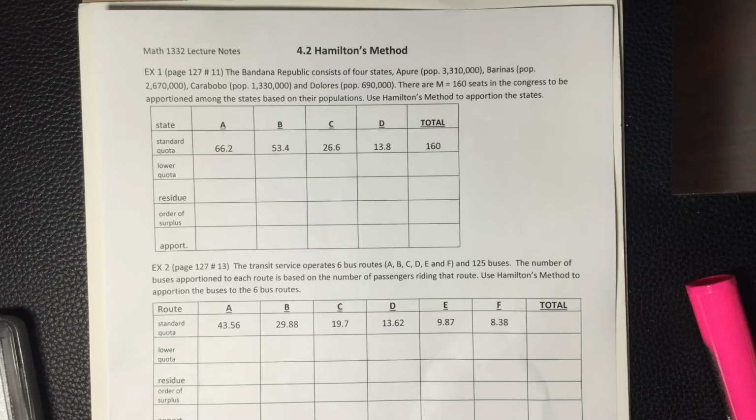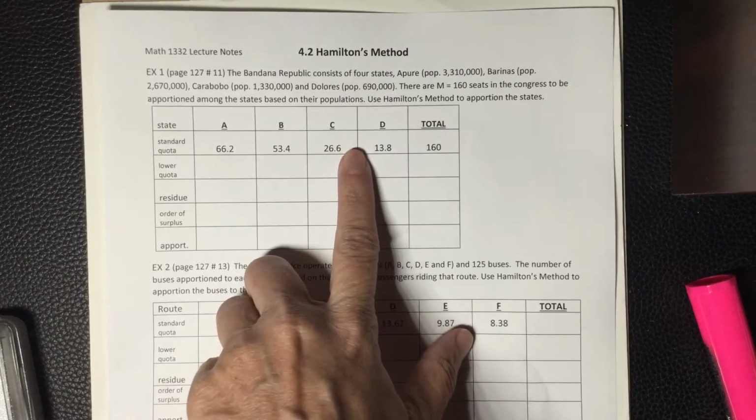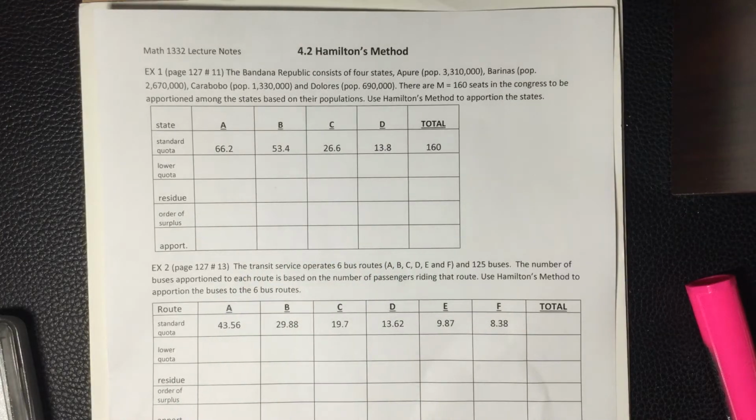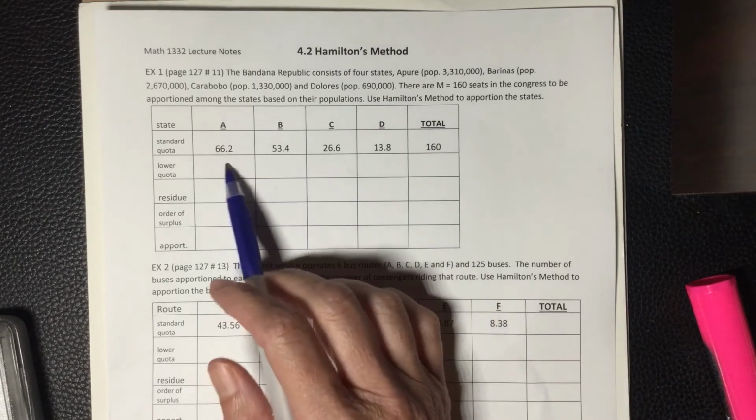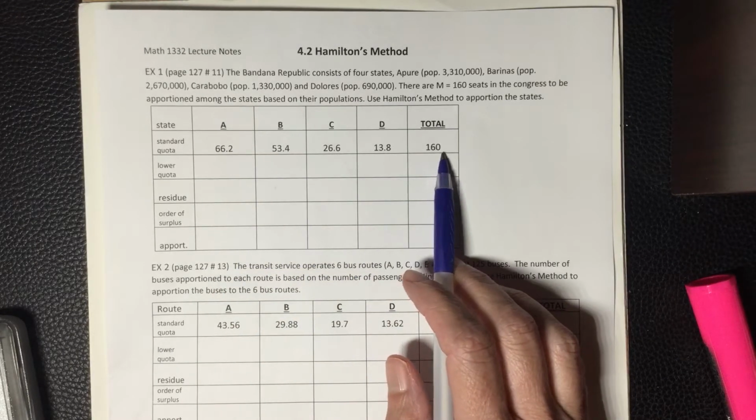Here we are on the second page of the 4.2 notes. We're looking at Hamilton's apportionment method. So if you look at this first example, this is one that we saw in 4.1. We actually worked out the quotas in the last section, so those are given to us here. And this is how they're going to apportion the 160 seats in the Congress. So we see the quotas and we see that adding up to 160.